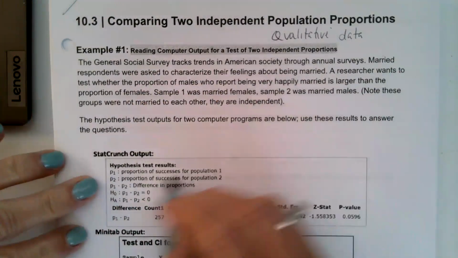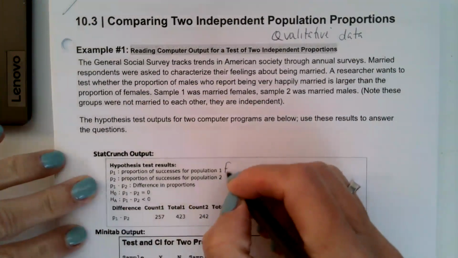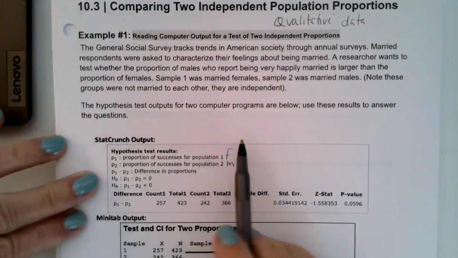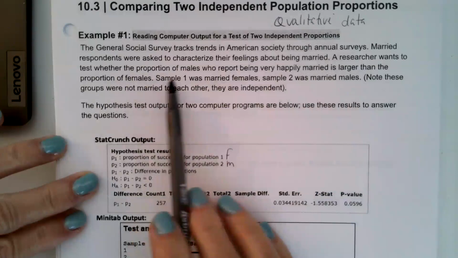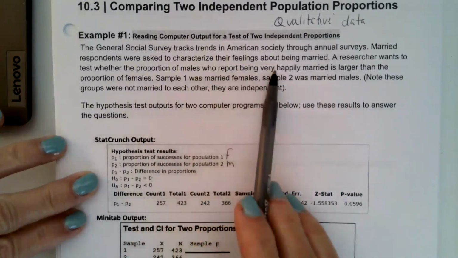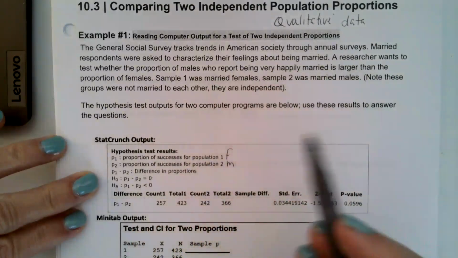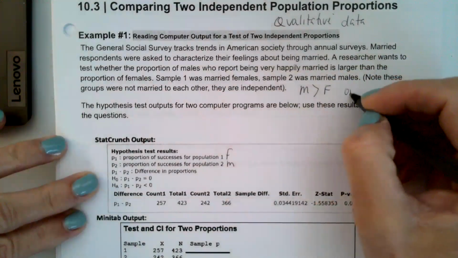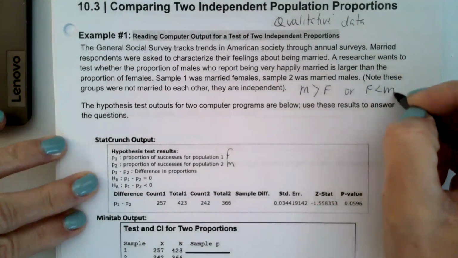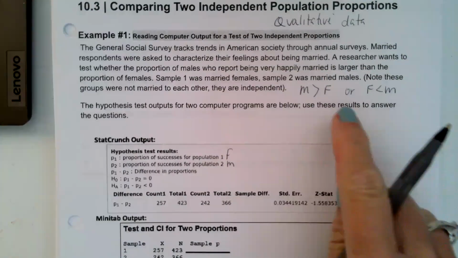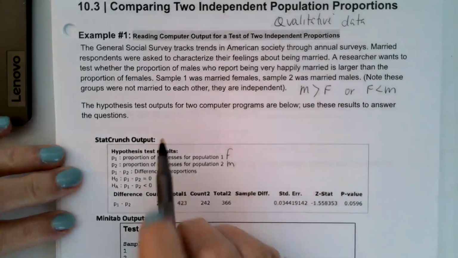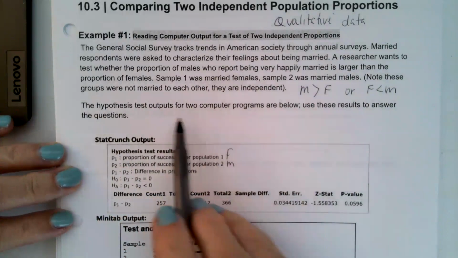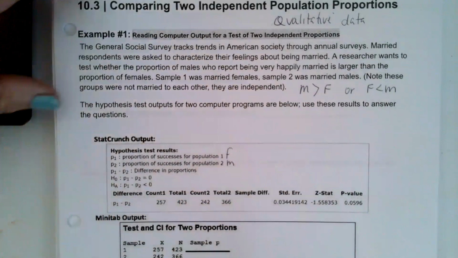So down here in the printout, I'm just going to write females and males. And it says a researcher wants to know whether the proportion of males who report being very happily married is larger than females. So they're saying males is larger than females, or we can write it as females is less than males. Remember that, so when you look on the printout, it may be one or the other. The hypothesis test outputs for 2 computer programs are below. Use these results to answer the questions.